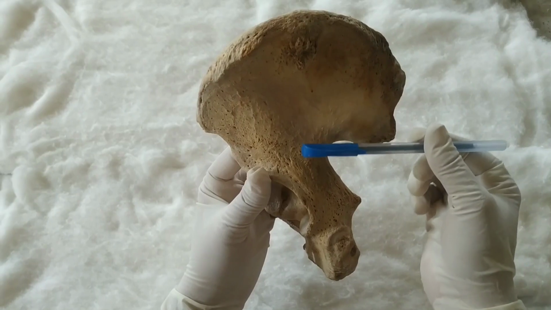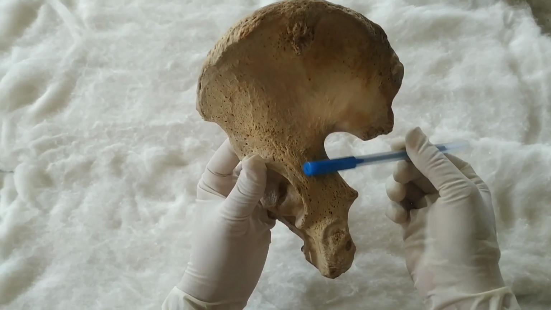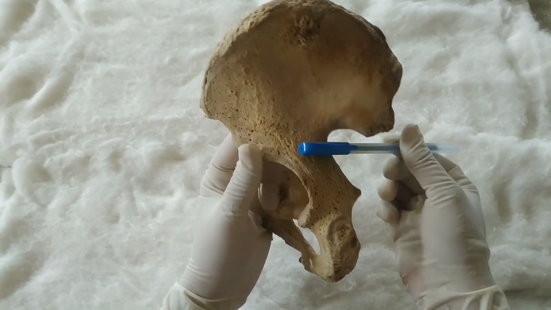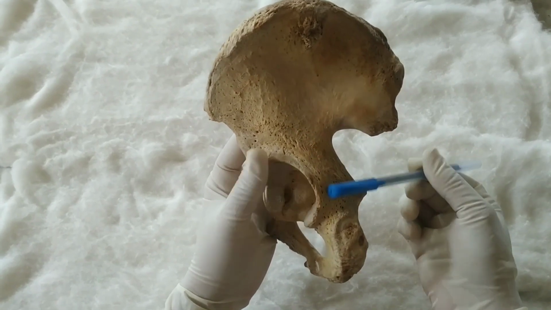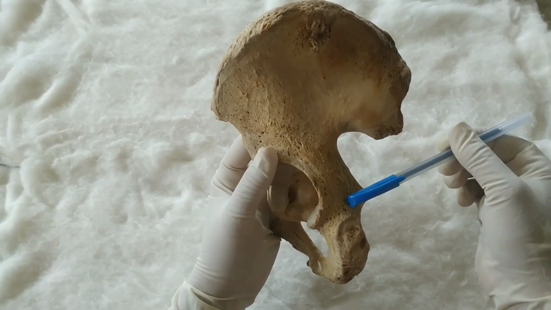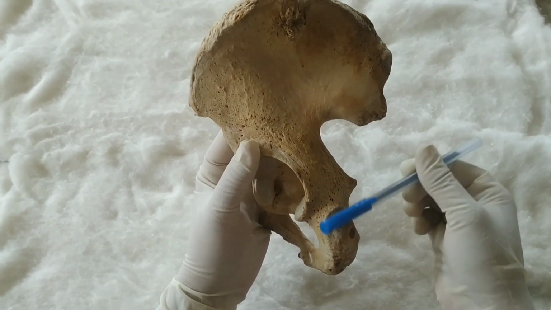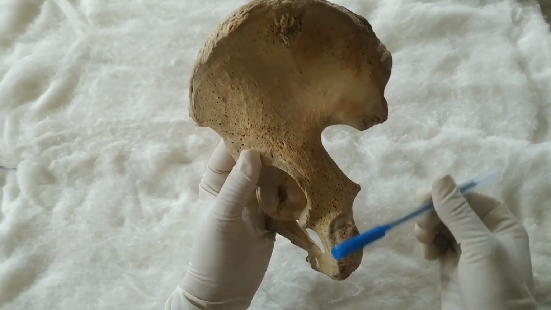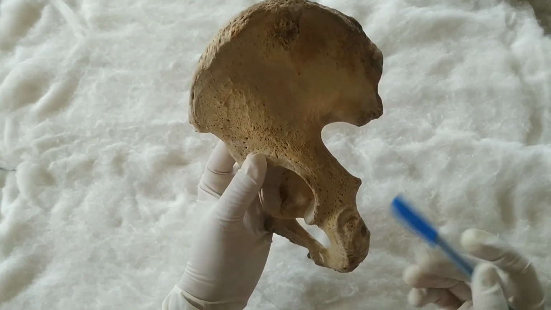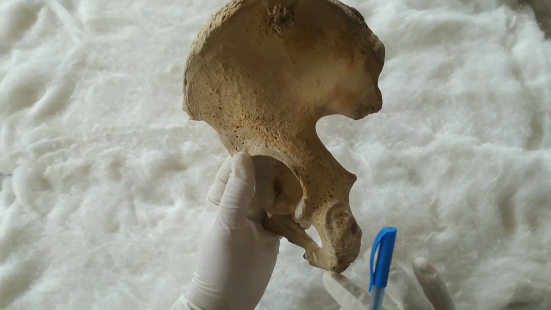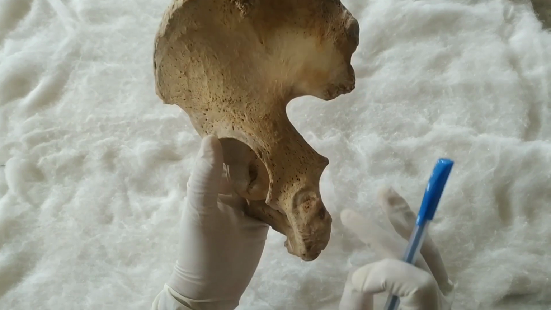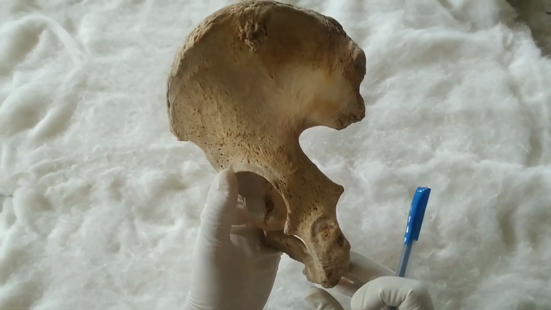And then it will form the convex surface of the acetabulum. So it is represented by the convex portion of the acetabulum. And then it will present one notch. After that, it is continuous as the dorsal surface of the ischial tuberosity. So the ischial tuberosity is also represented on the dorsal surface of the ischium.